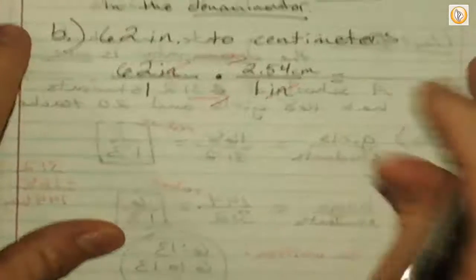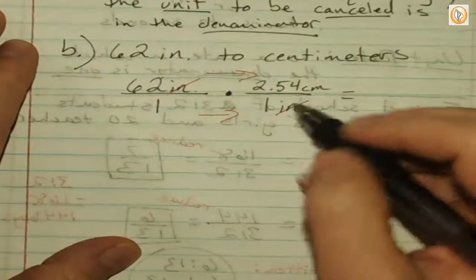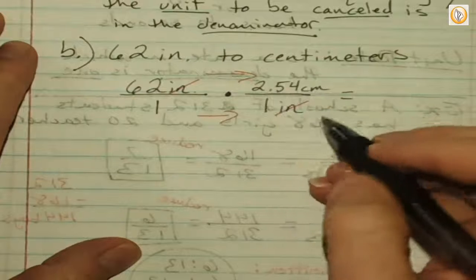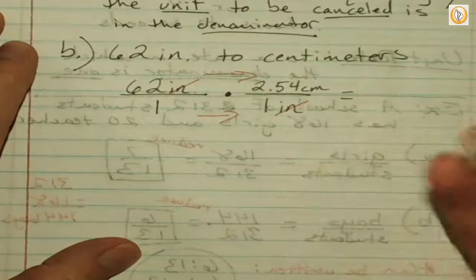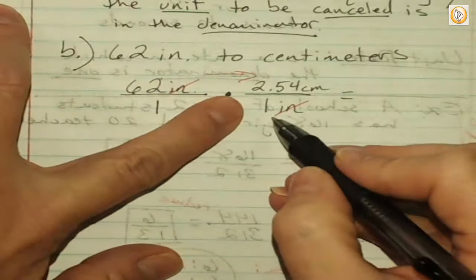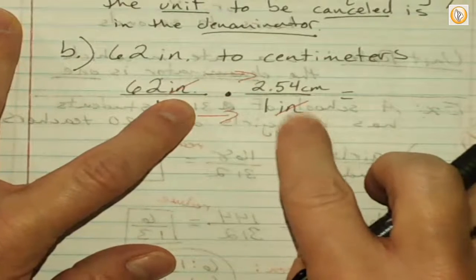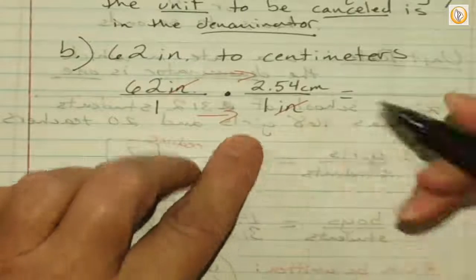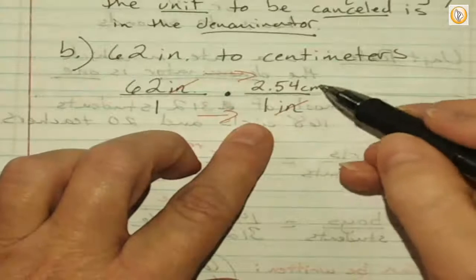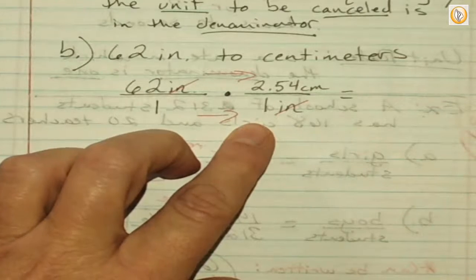In this case, centimeters are smaller than the inch, so 1 inch is going to equal that. I'll be doing more examples and you'll see what I'm talking about. It's not about that 1. You always have to have whatever's being canceled out down there, and then it's however many centimeters or inches are in each other.